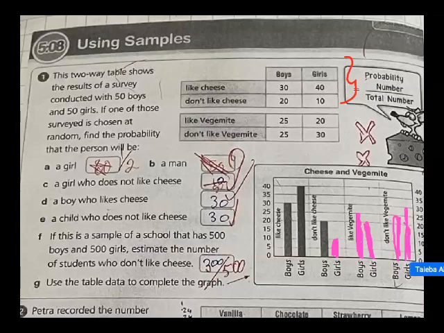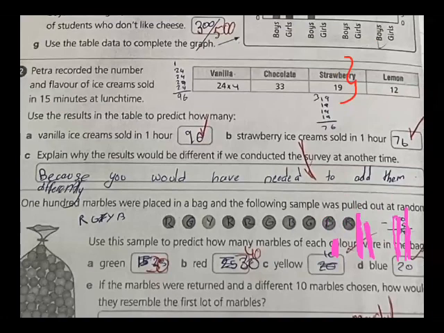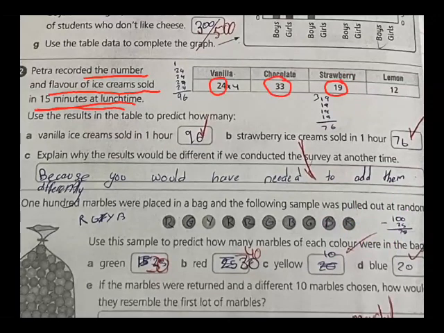Okay, we'll see the next problem. Can you solve this, Abdurrahman? It's easy as well. It's the same thing. What is the question here? For the 15 minutes, Petra recorded the number and flavors of the ice cream sold in 15 minutes of lunchtime. Vanilla 24 are sold, chocolate 33 are sold, strawberry 19 are sold, and 12 lemon flavored ice creams are sold, in 15 minutes time.